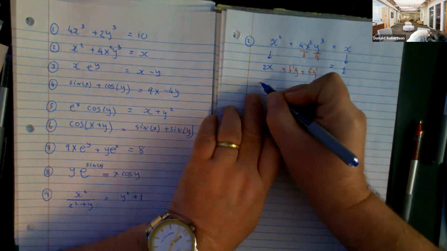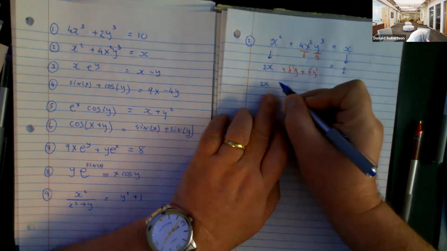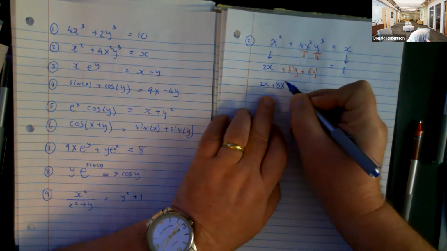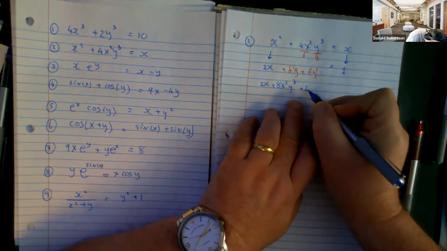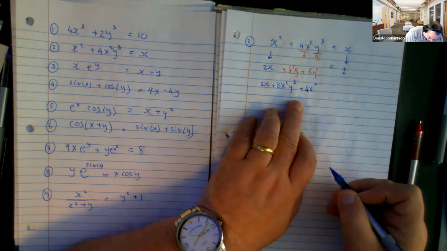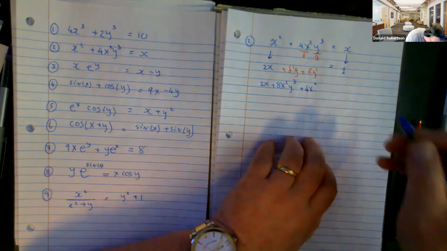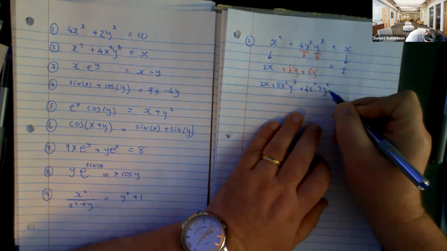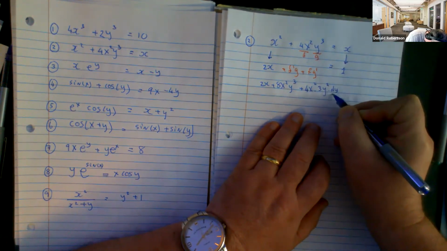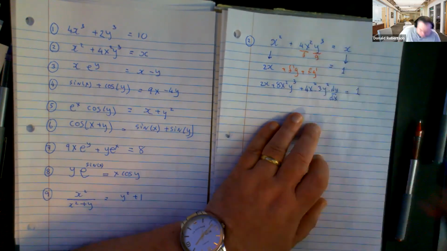So this guy's still 2x. If you differentiate f, you get 8x. Leave the second function alone, plus f left alone. And now you need to just differentiate y cubed. Differentiating y cubed, you get 3y squared times dy by dx. And the whole thing's equal to 1. There's step 1 finished.